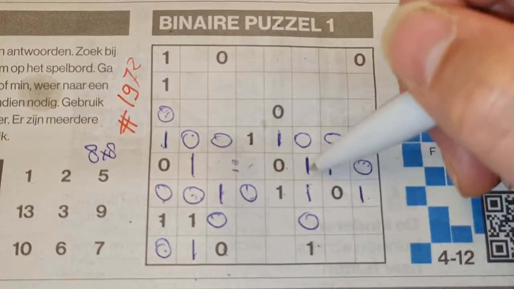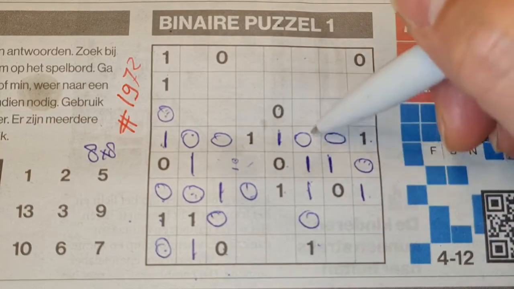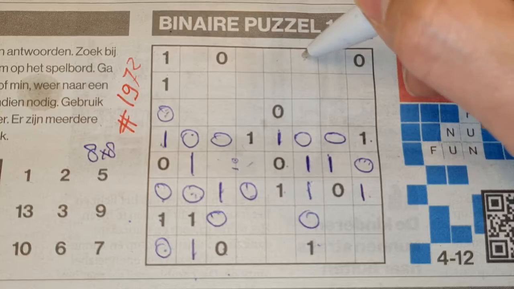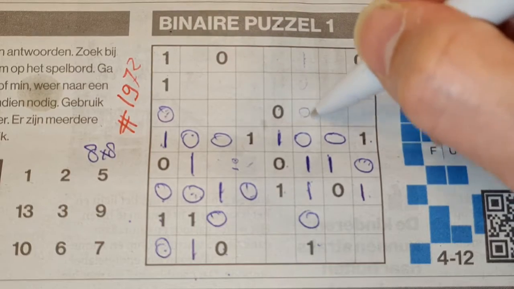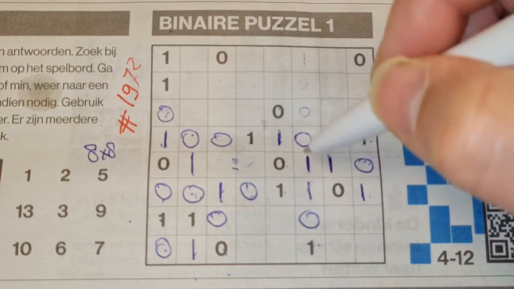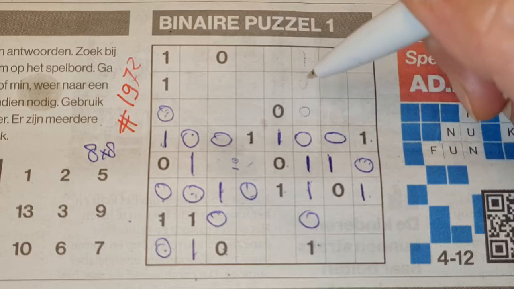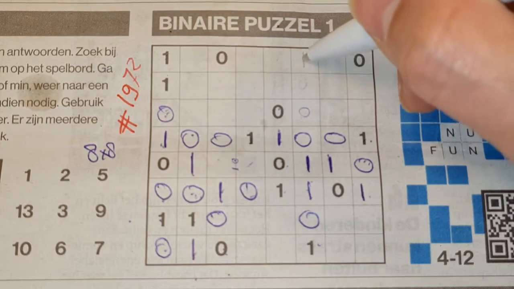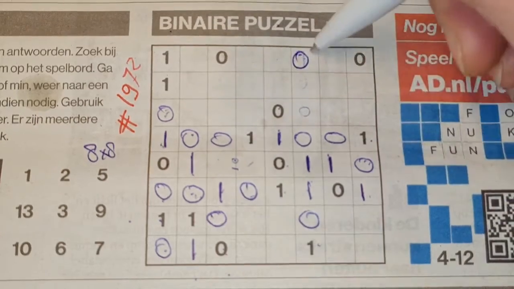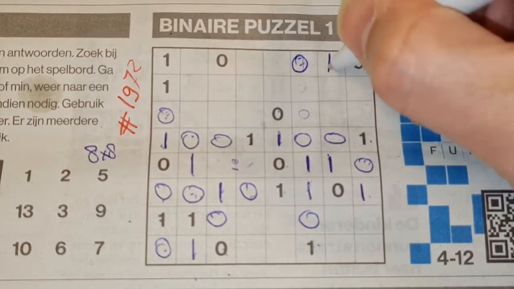Alright. 3 ones in this column. If I place number 4 here, then we have 3 0's in a row in this column. Not allowed, one of the rules. So this can't be a 1, this should be a 0. Between two 0's comes a 1.